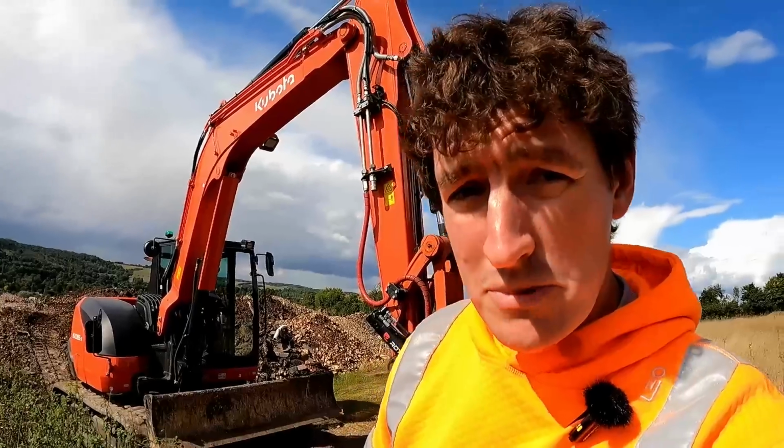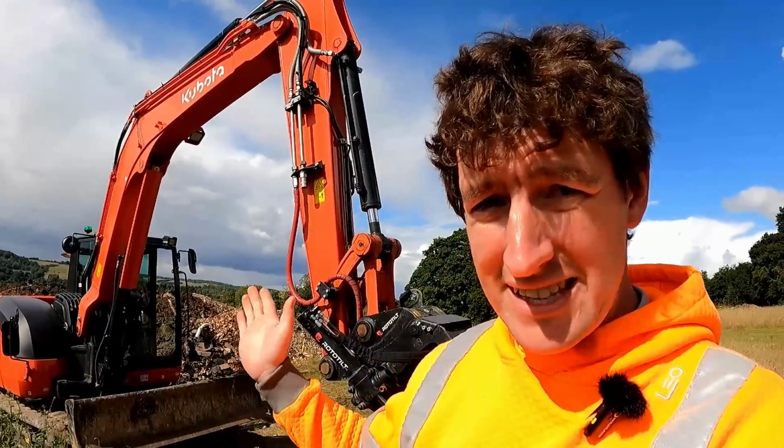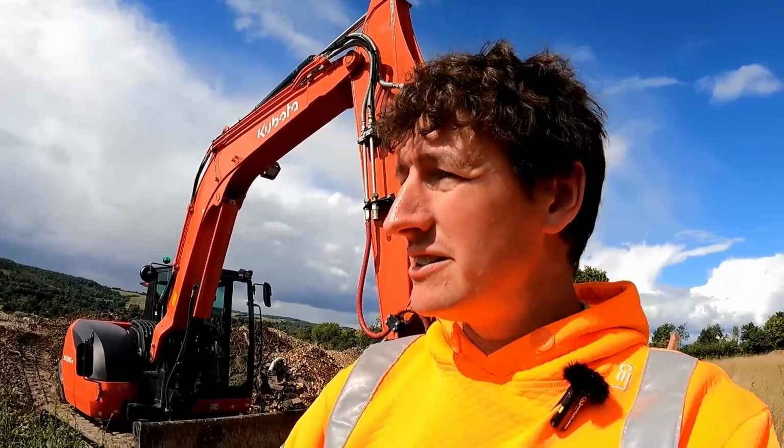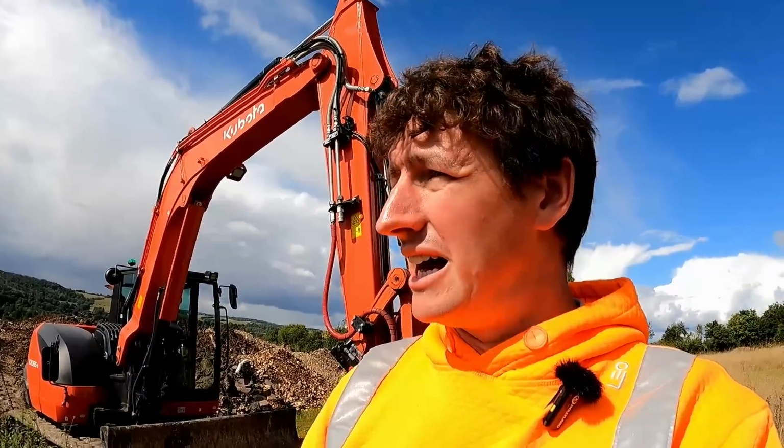So then we come on to machine spec, and that is the actual carrier machine that you're going to fit this to. Now maybe this is a machine you already own, in which case your options are a bit more limited, or maybe it's a machine that you're looking to buy and potentially put a tilt rotator on in the future. It doesn't really matter which way you are, but you can spec your machine correctly to make use of the type of system that you want to go for.